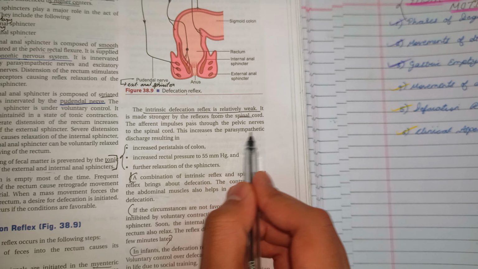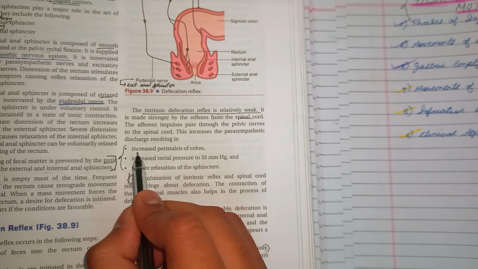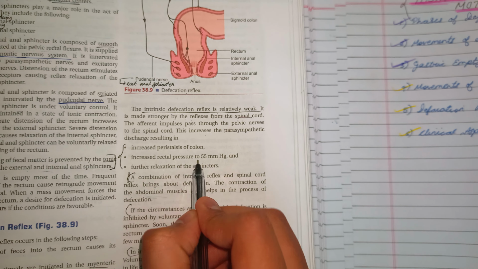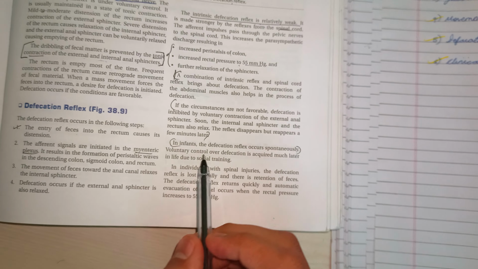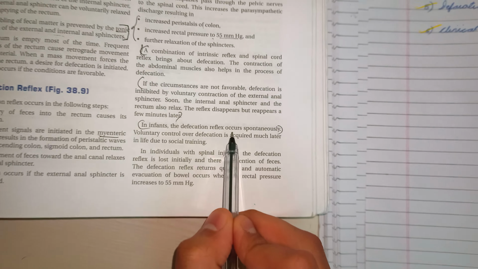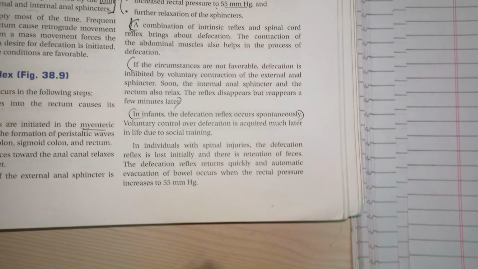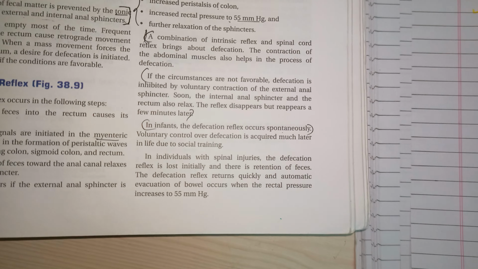Now, increase in the parasympathetic discharge resulting in increased peristalsis of colon, increased rectal pressure to 55 mmHg. These are all the facts if you want to remember. One thing which is important is in infants the defecation reflex occurs spontaneously. Okay, since they are not voluntarily defecating.